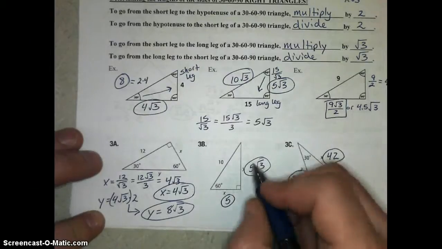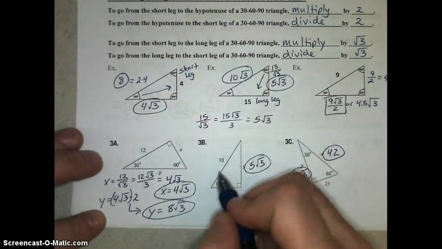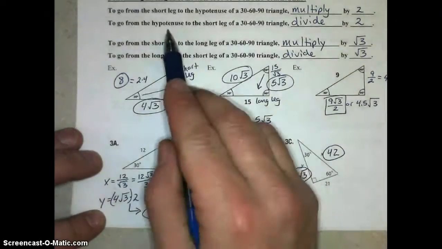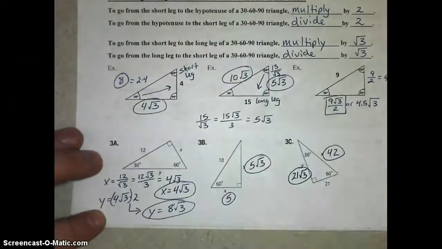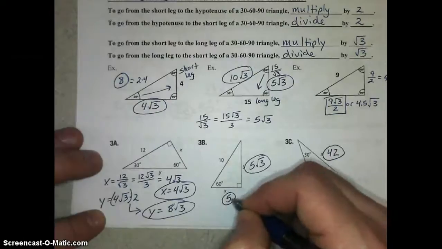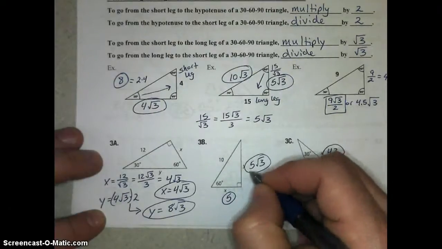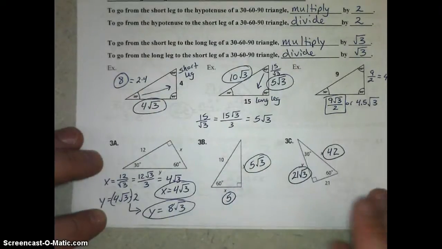On 3b, it's a little bit easier because they give you the hypotenuse. Well, if I'm going from the hypotenuse to the short leg, I just divide by 2. So I take 10 and divide by 2 and I get 5. Then I take that short leg and multiply by root 3 to get the long leg. So y is 5 root 3.